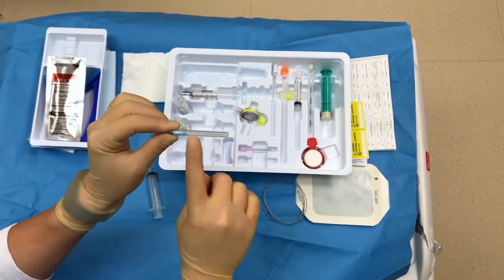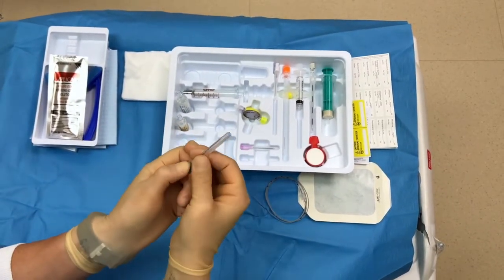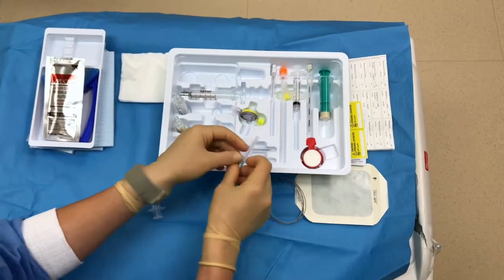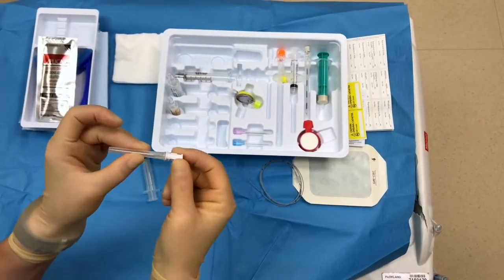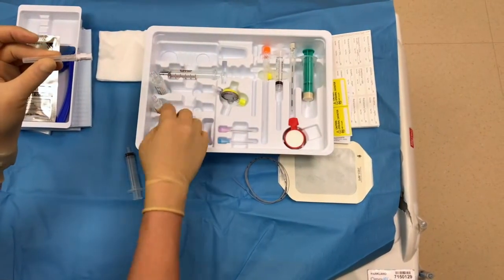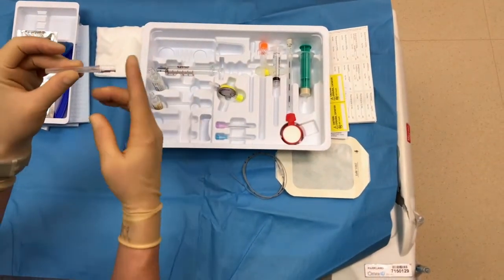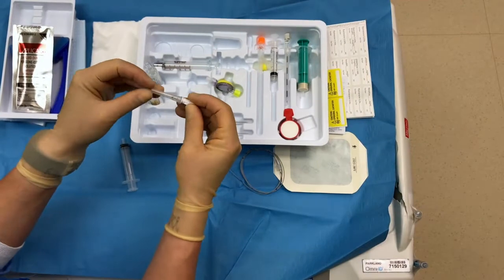Here's your 22 gauge that you'll use for your local. So it's a thinner needle. Here's a filter needle, the one with the white tip here. That's what you're going to use to draw up any of your medicine, especially your lidocaine, and then your spinal solution.